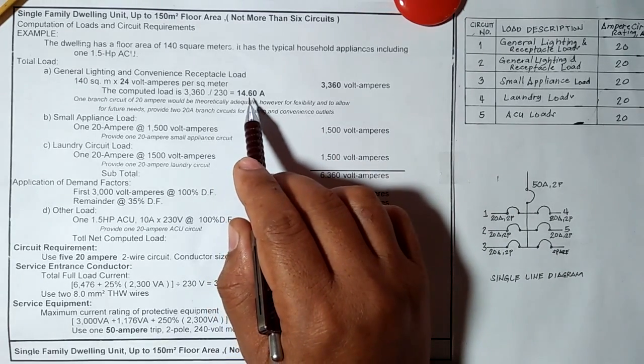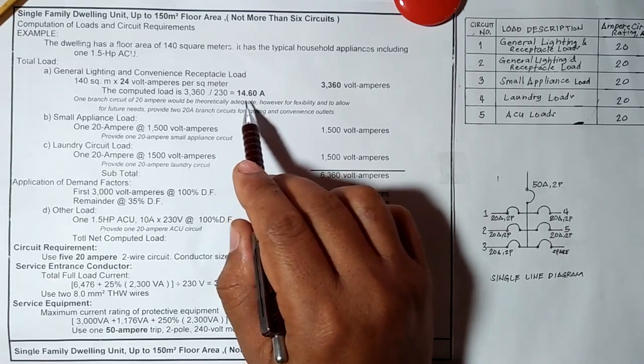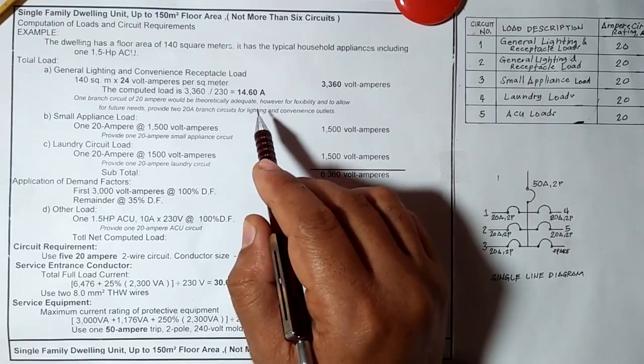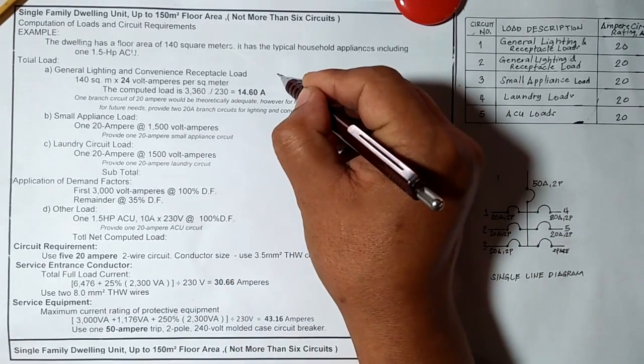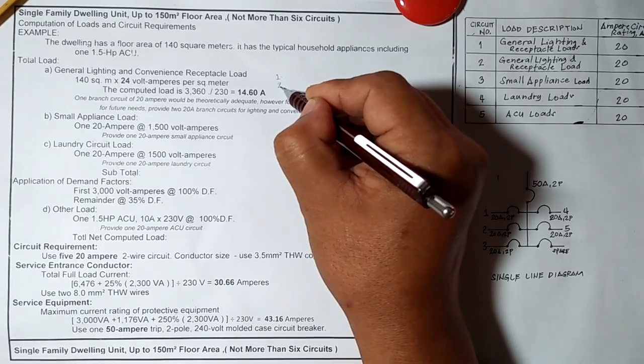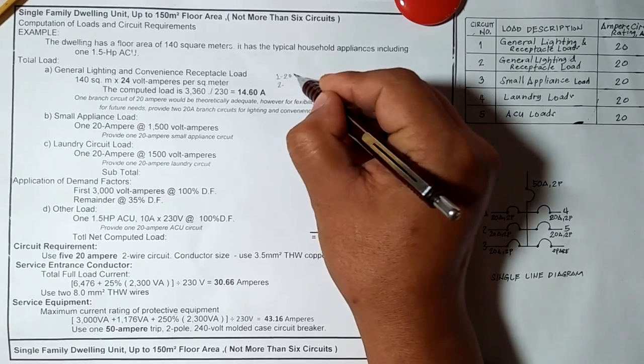So we will have to put two branch circuits so we can divide this load. So it's much better. So this is our circuit number 1, circuit number 2, of 20 ampere.